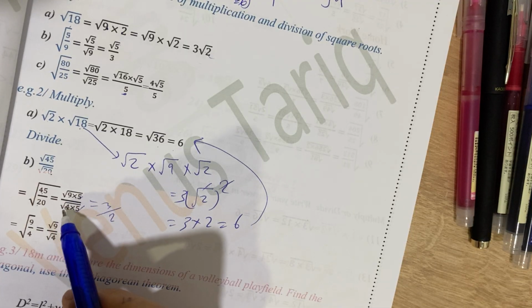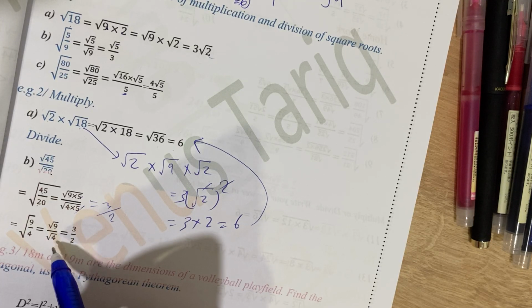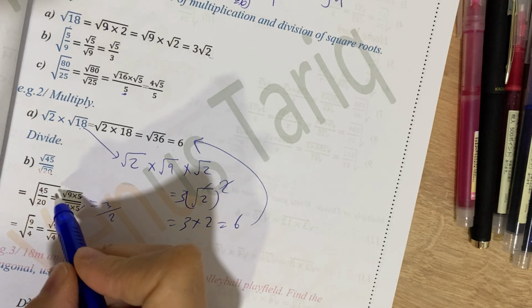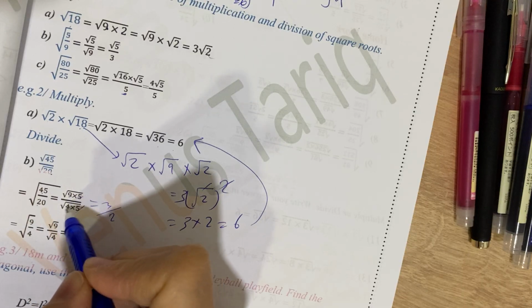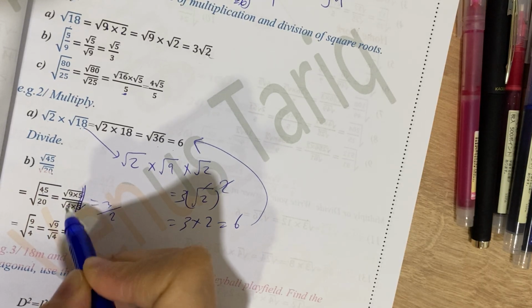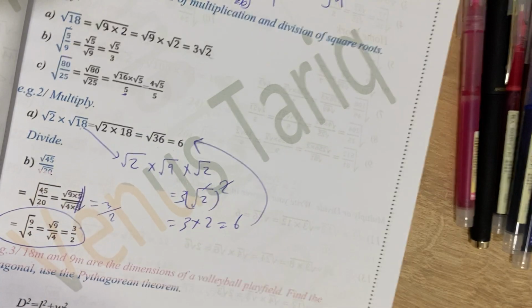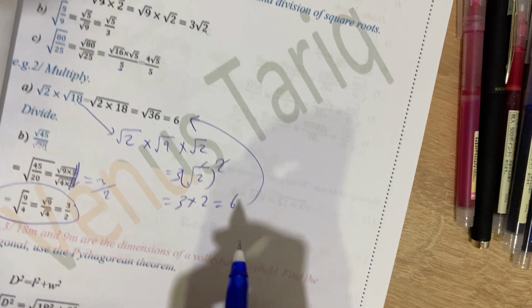Or you can split it both ways too. You can split it, and then we have the square root of 9 equal to 3, and the square root of 4 is also equal to 2. For that one, you can find it that way, students. Clear both, and just 9 over 4 remains, equal to 3 over 2. Or you can write it the long way, students.